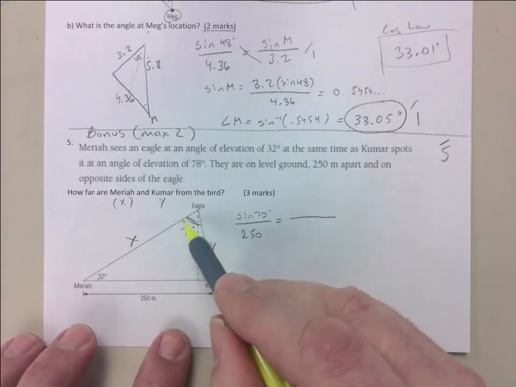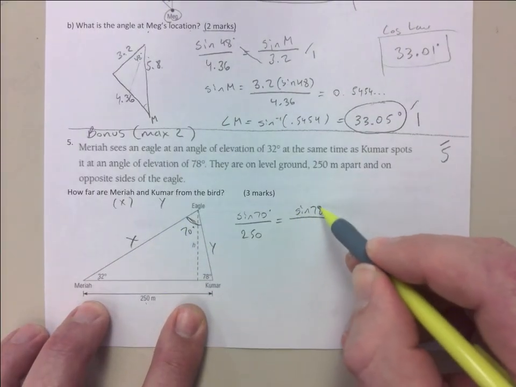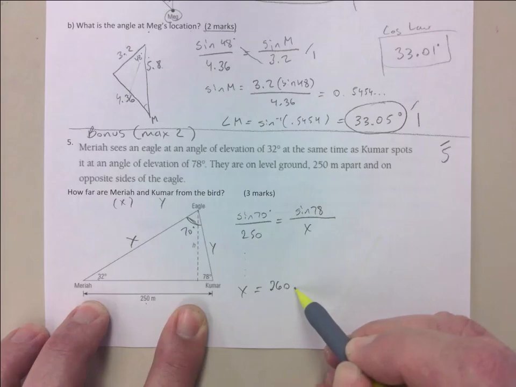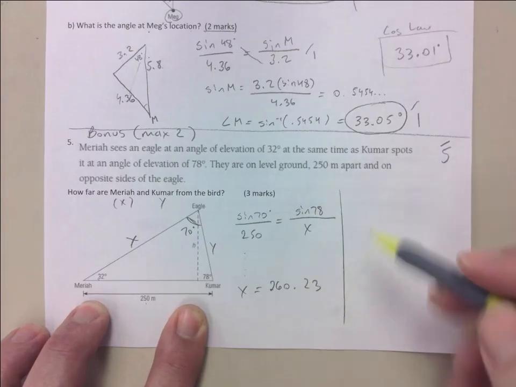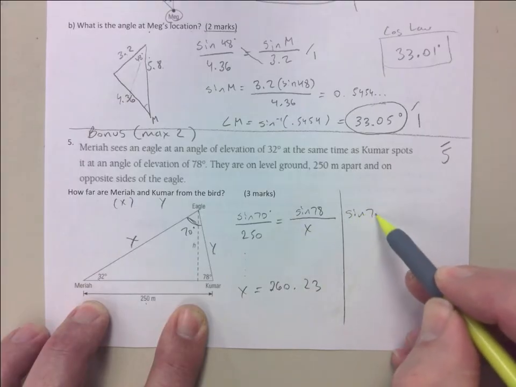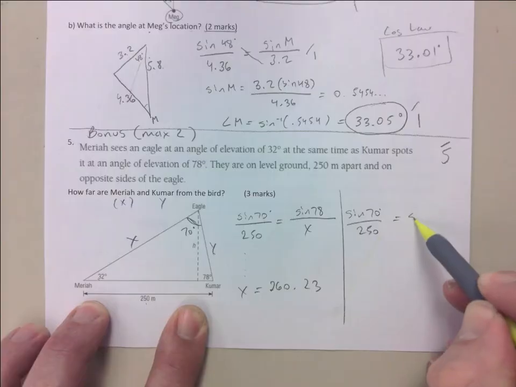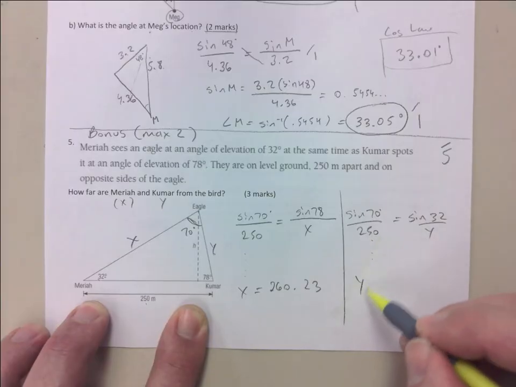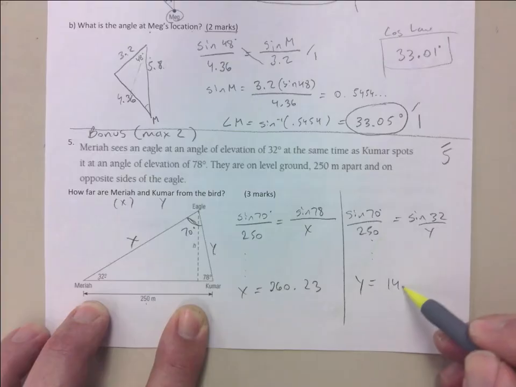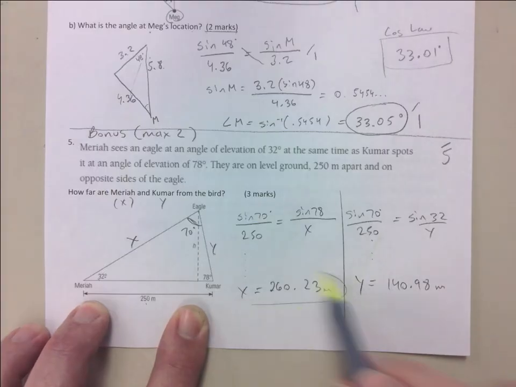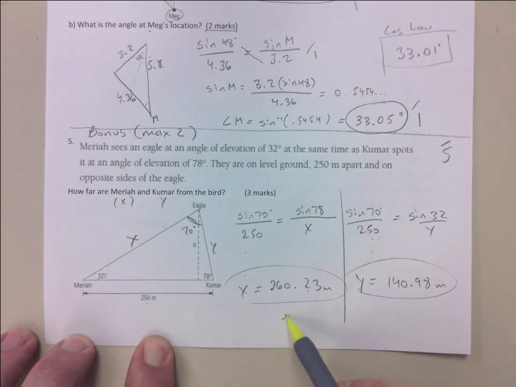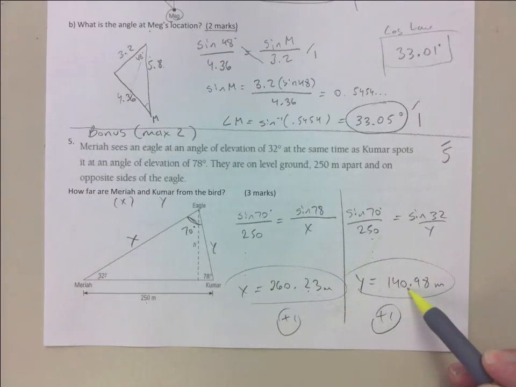Okay, so if I'm solving for this, it would be sine of 78 over X. If you solve that, you get 260.23. If you solve for Y, you would use sine of 32 to solve for Y. And that would give you 140.98. And we are in meters, right? If you got this, I'll give you 1 bonus mark for each. So +1 if you got that far, +1 if you got this far.